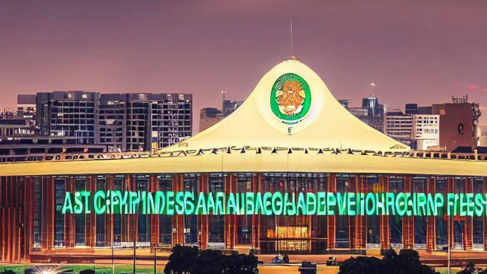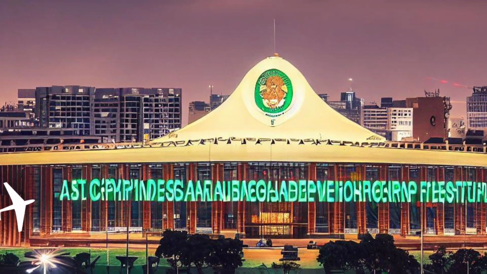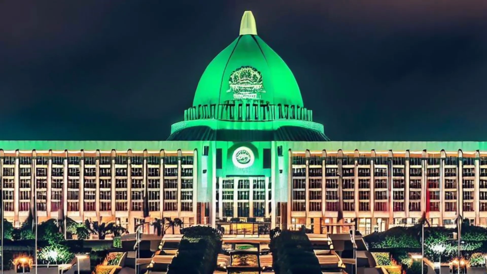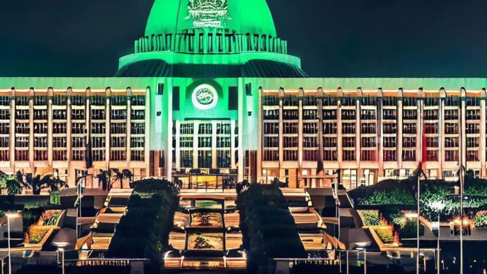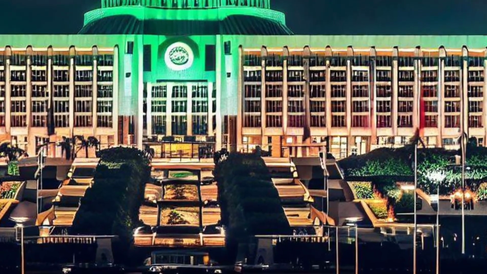In response, various resistance movements emerged, including the African National Congress, ANC, and the Pan-Africanist Congress, PAC. Nelson Mandela, an iconic figure in South African history, became a prominent leader in the fight against apartheid and was incarcerated for 27 years.